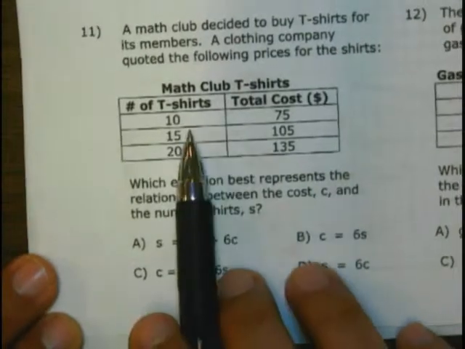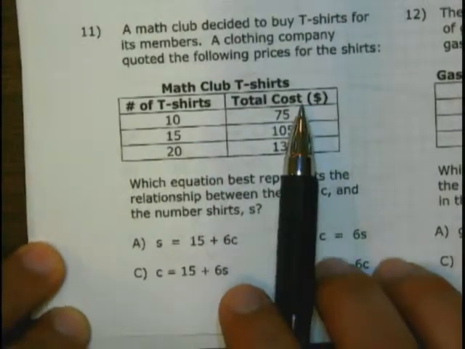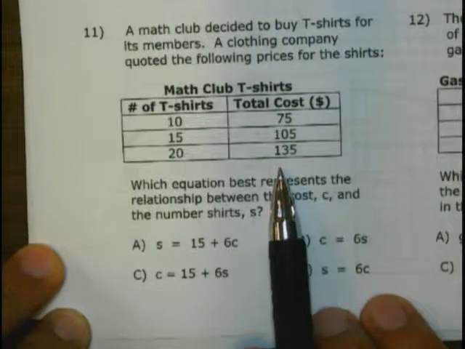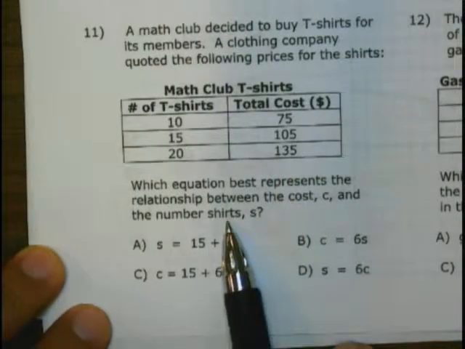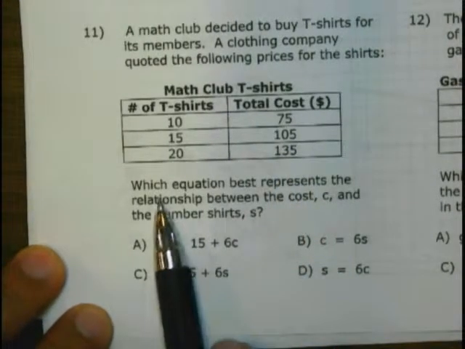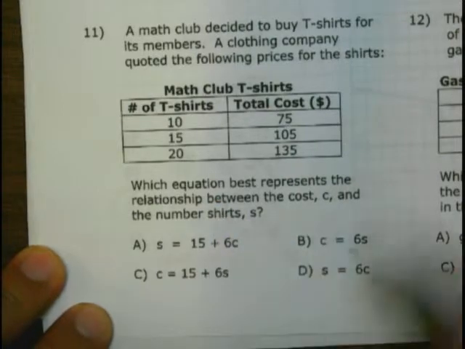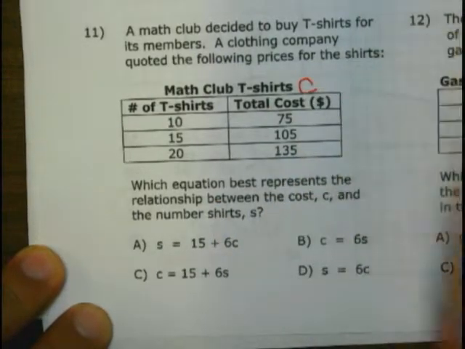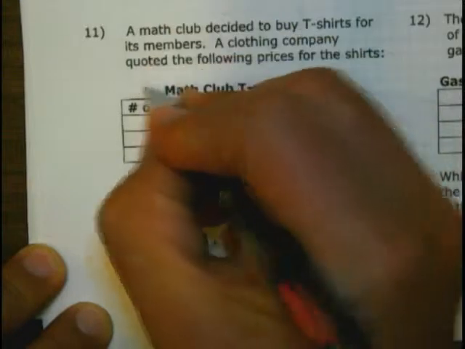And it gives us the t-shirt and then the cost. Now this is my independent, this is my dependent. And they went ahead and gave their own variables. It says which equation represents the ratio between the cost. So this is going to be C, and this is going to be S.